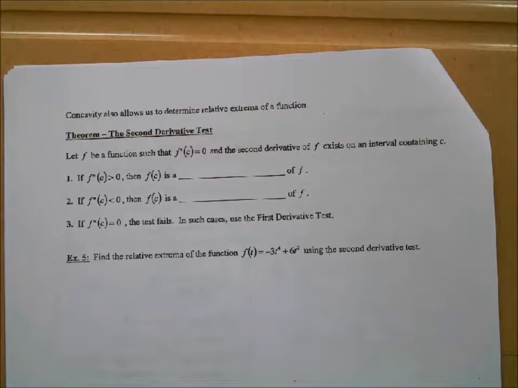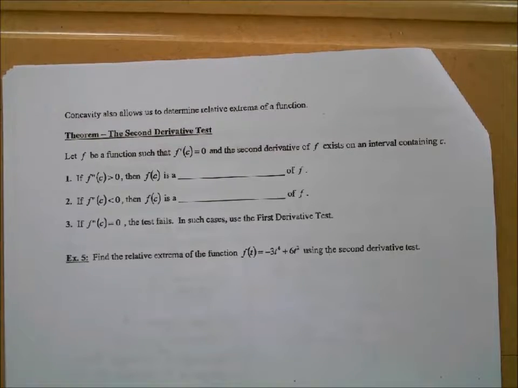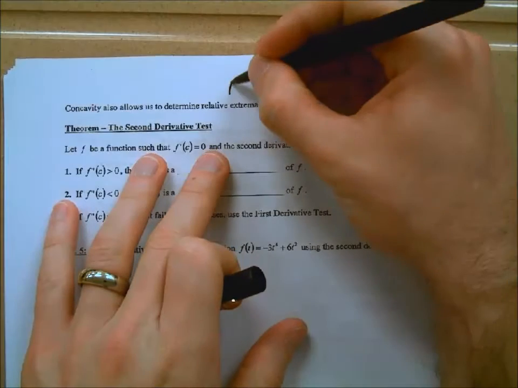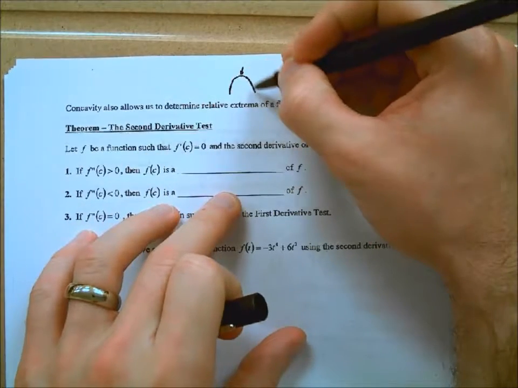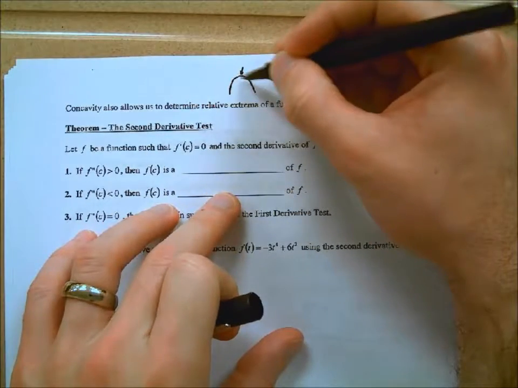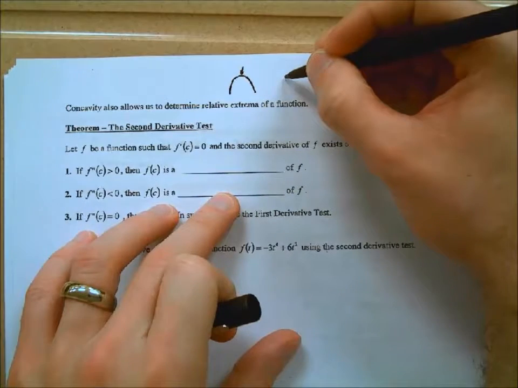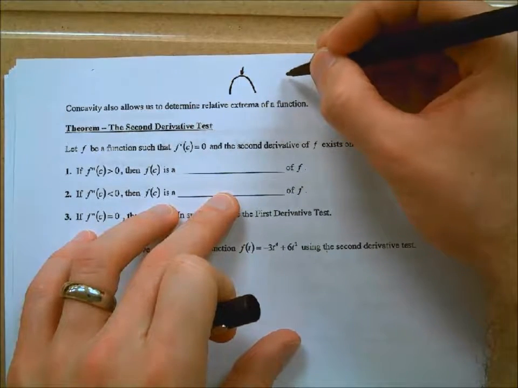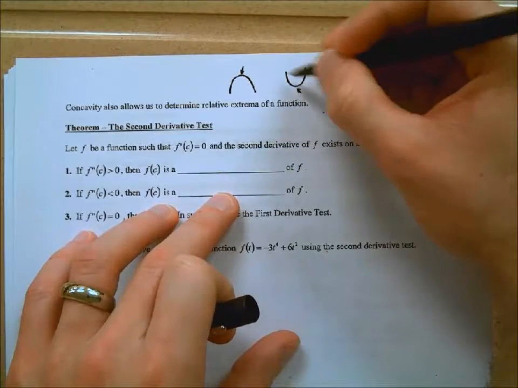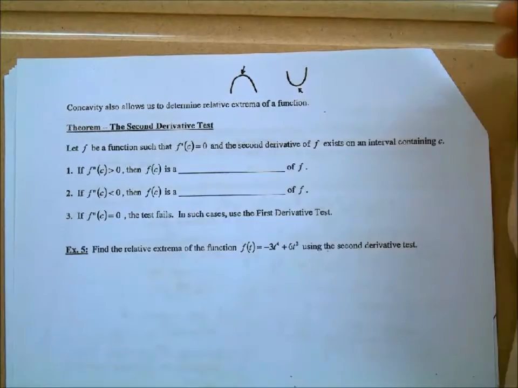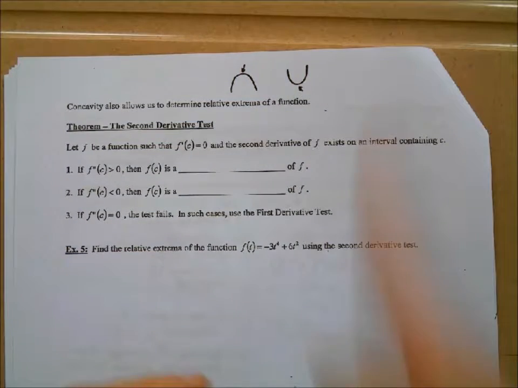Concave down, exactly right. At a relative maximum, it's going to look like this. There's a relative maximum right there, but isn't this behavior concave down throughout? Whereas, compare that to a relative minimum, what kind of concavity do we expect at a relative minimum? Concave up, like a cup, right? Because there would be our relative minimum, and so we would expect concave up behavior around there. And so this is the essence of the second derivative test.